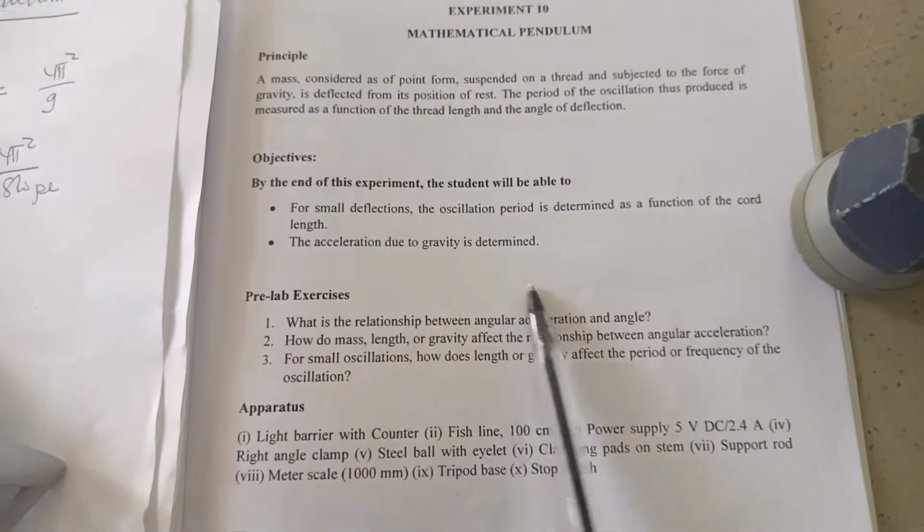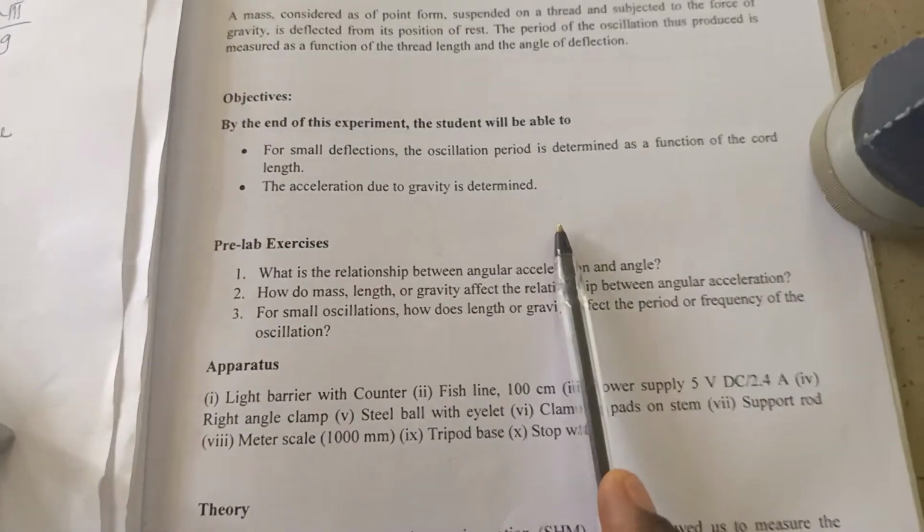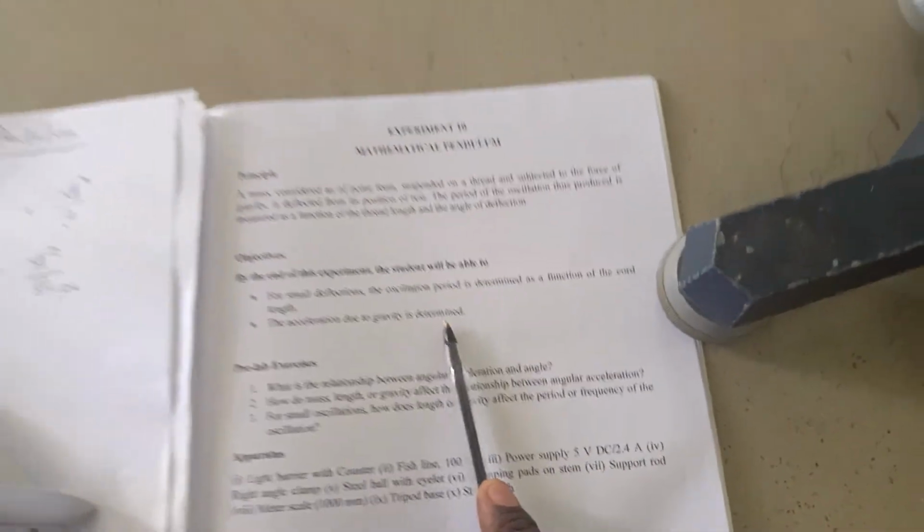So the title is supposed to be "An Experiment to Determine the Acceleration Due to Gravity Using the Mathematical Pendulum." That's the title. This is the equation they gave us. Okay, so let's look at the setup quickly.